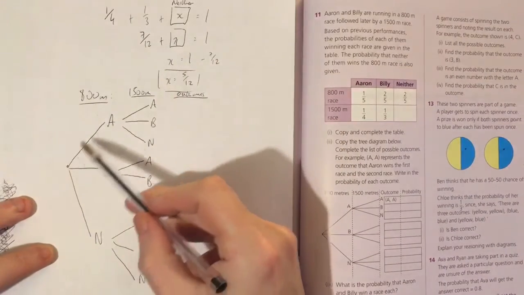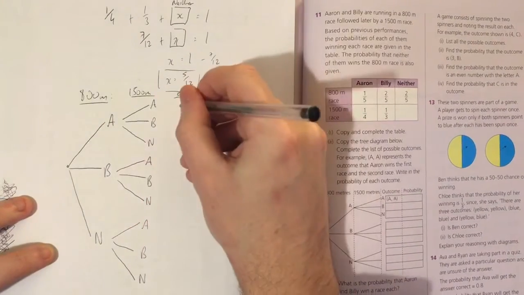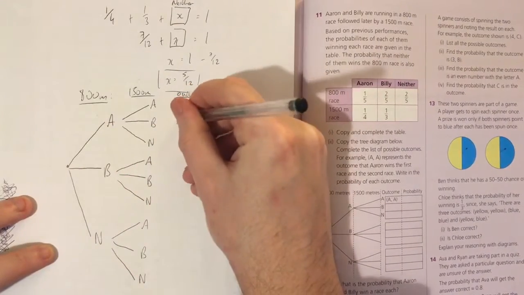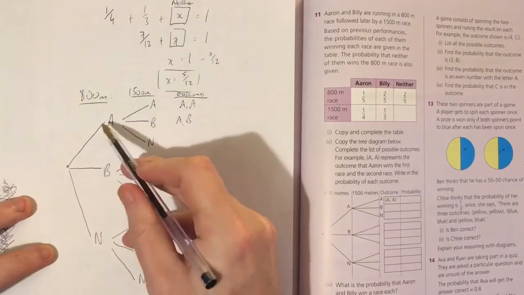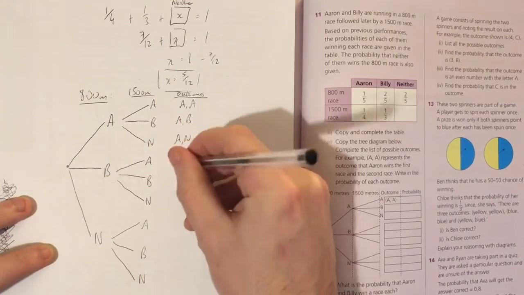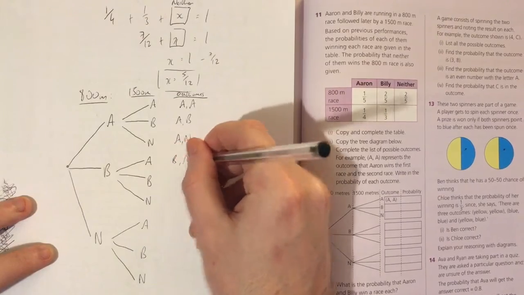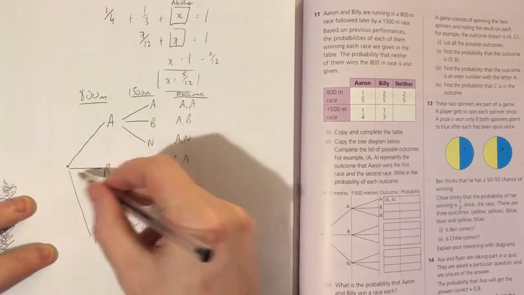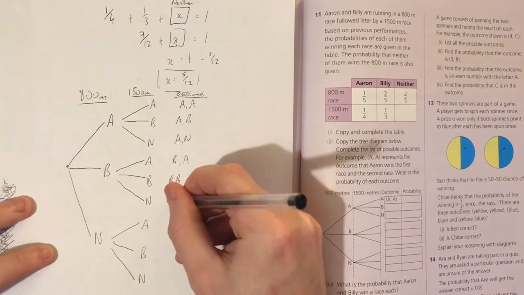So my outcome here is Aaron, Aaron. My outcome here, Aaron, then Billy. Aaron, then neither. Billy, then Aaron. Billy, then Billy. Billy, then neither of them.